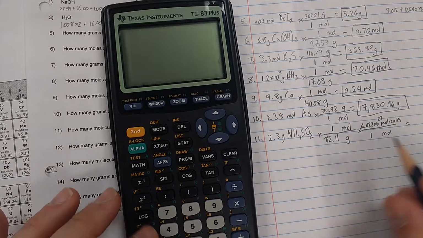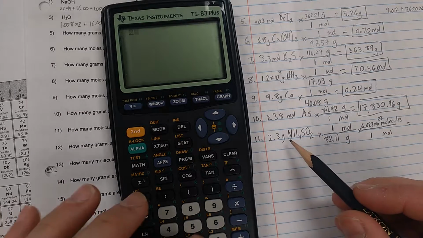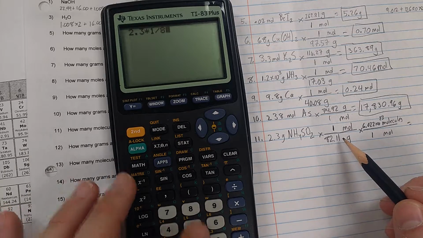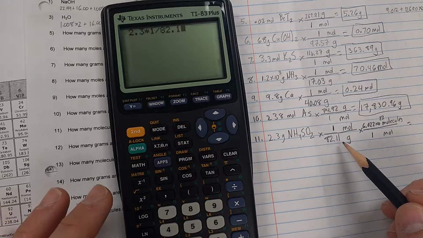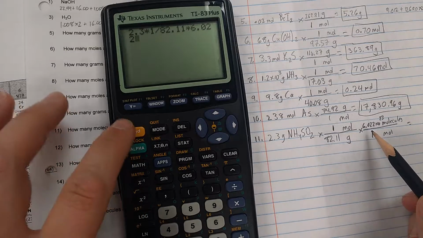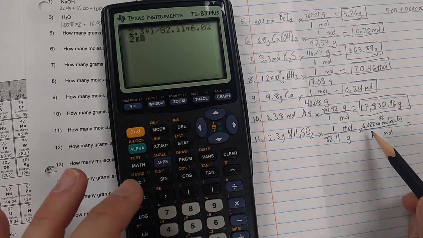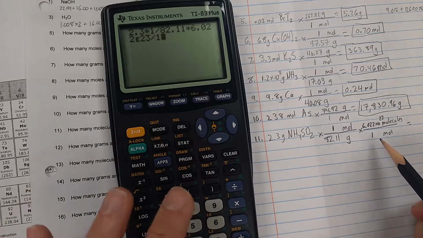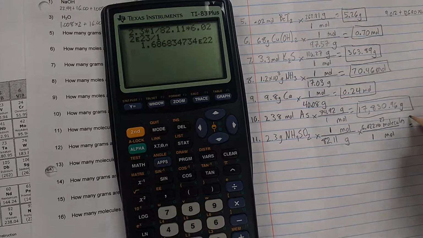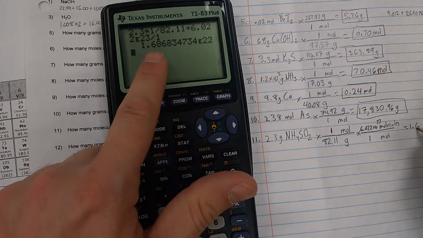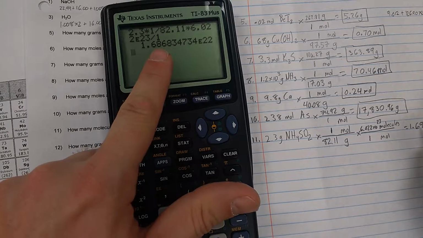So we'll put all this in our calculator at once. So 2.3 times 1 divided by 82.11 times 6.022 times 10 to the power of 23 divided by 1 equals, and that is 1.69.